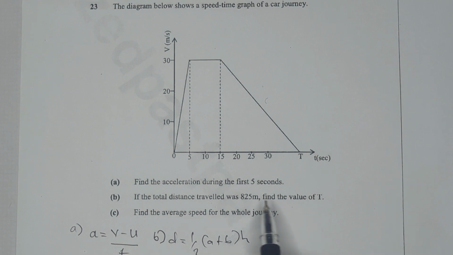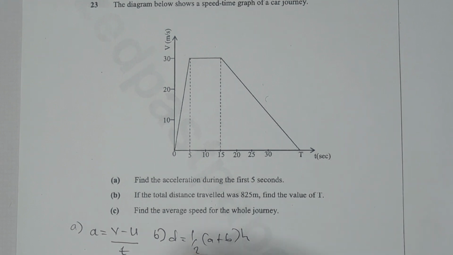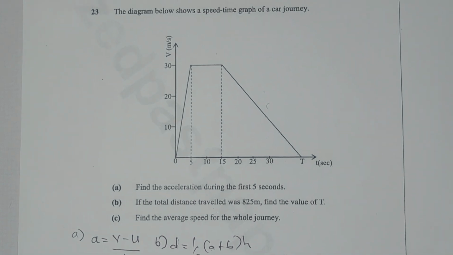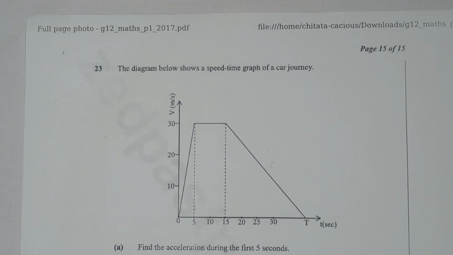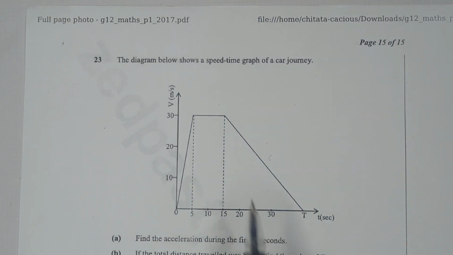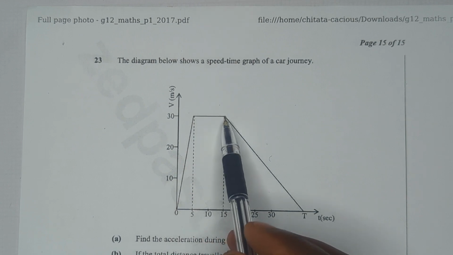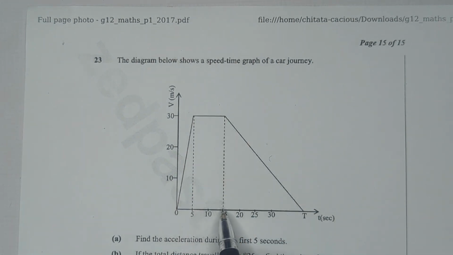Here on d, we are going to put 825, which is the distance. A is the length of the rectangle side, from this point to that point, so we get the difference. This is 5 and this is 15. 15 minus 5 is 10.